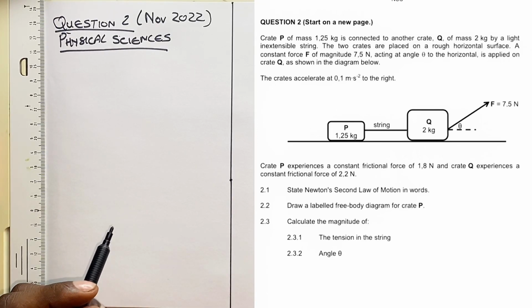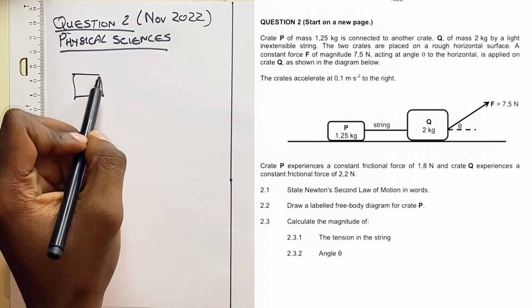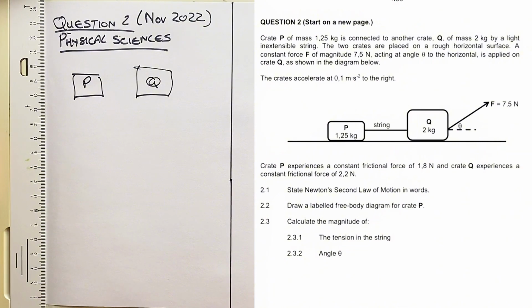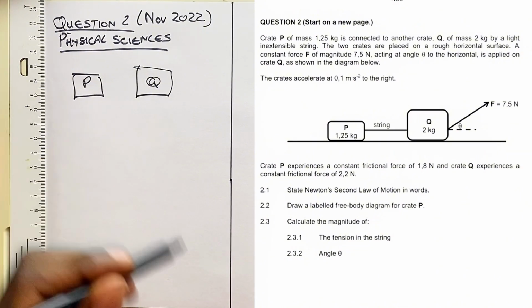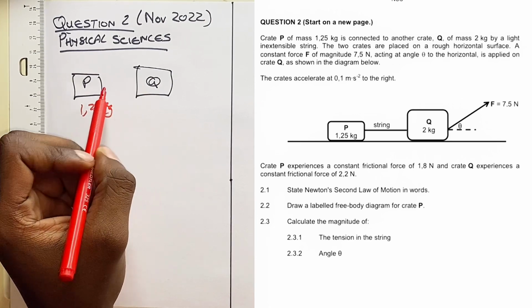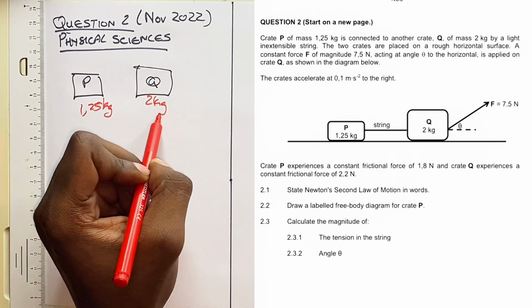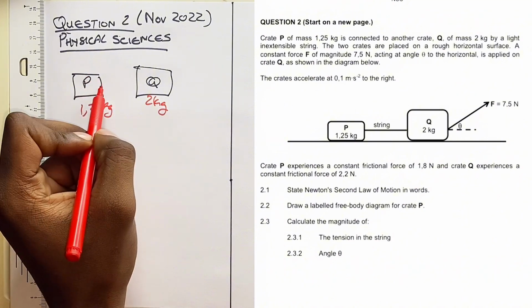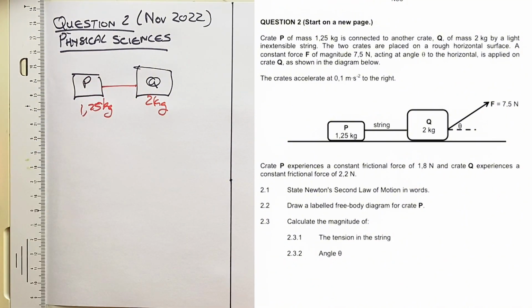Now, let's go over the 2022 November exam for Physical Science Paper 1. It says that you have two grades, grade P and grade Q. Grade P has a mass of 1.25 kg and Q has a mass of 2 kg. Now, they are connected by a light inextensible string.